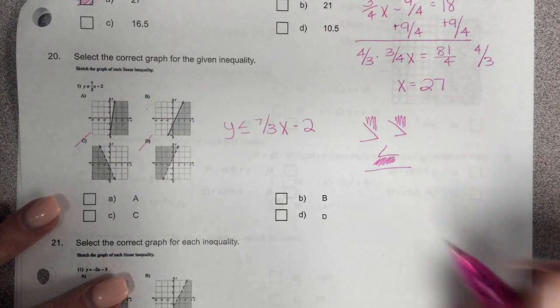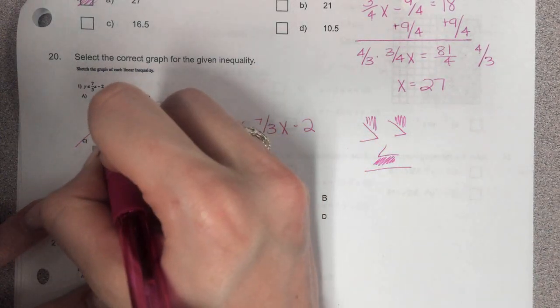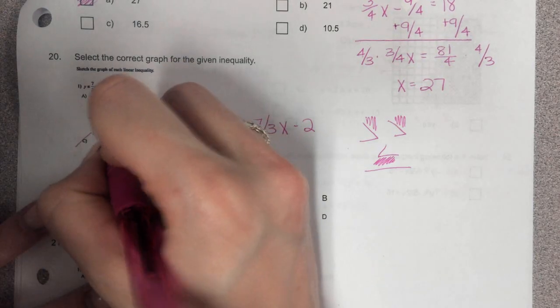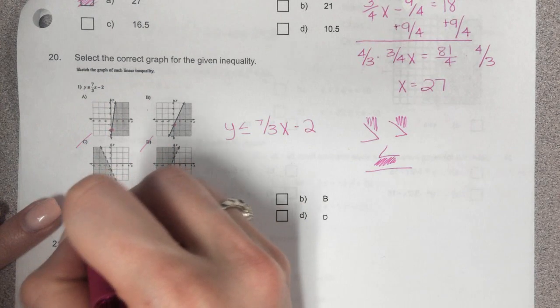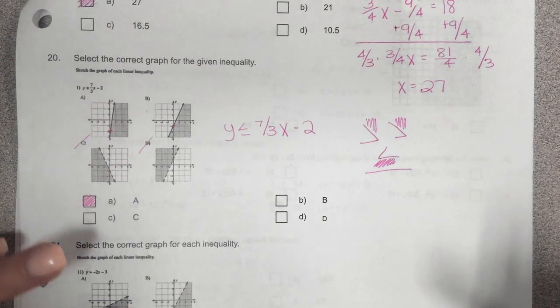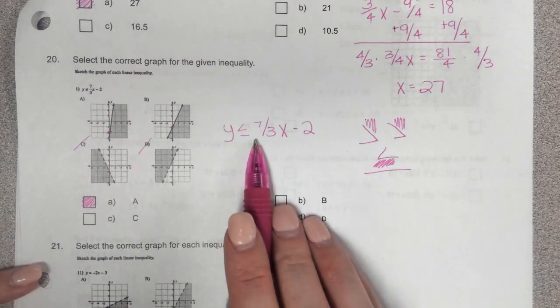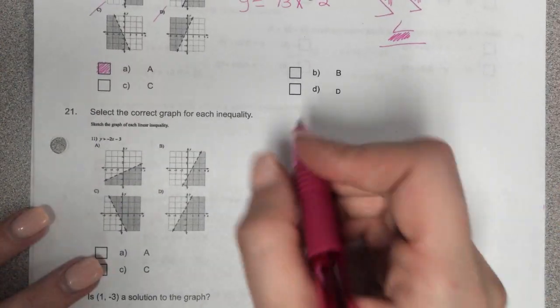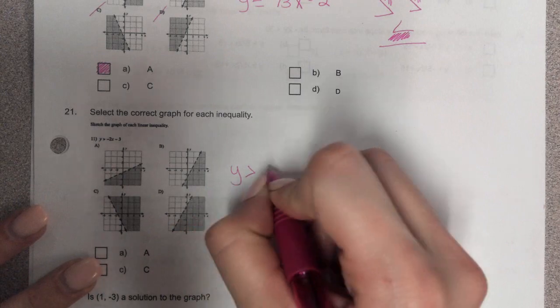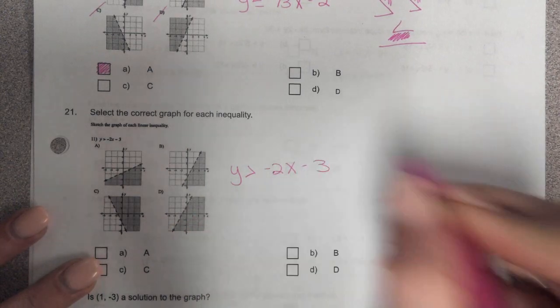And then I just have to look at the slope and the y-intercept. Right here at -2, this is at -1. So right away I know it has to be A. If I was to continue graphing, we'd go up 7 and right 3. All right, another one. Y is greater than -2x minus 3.